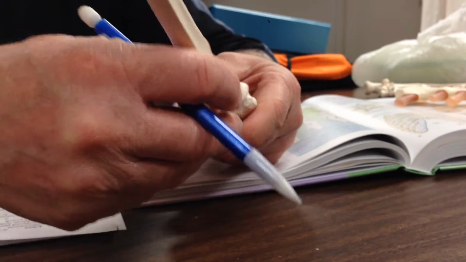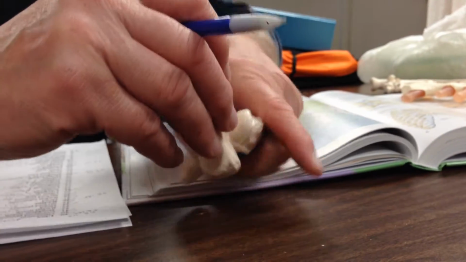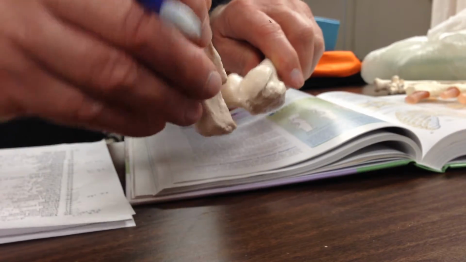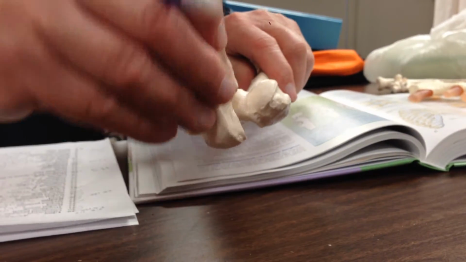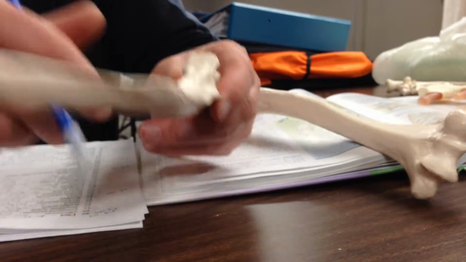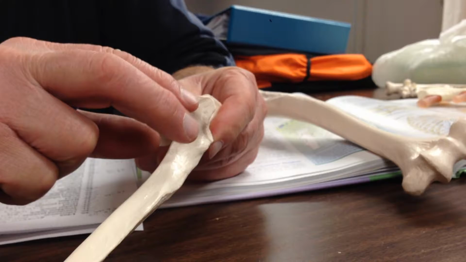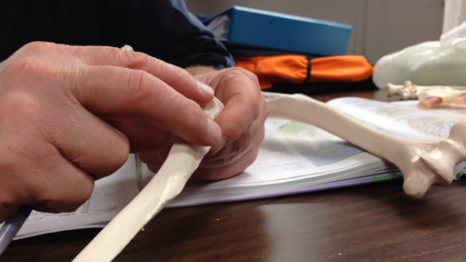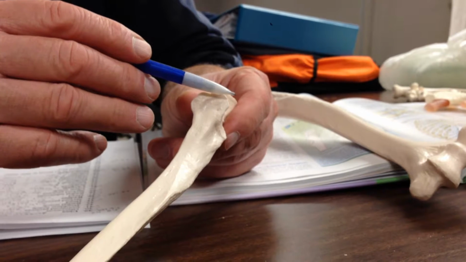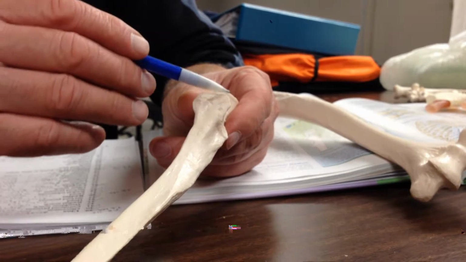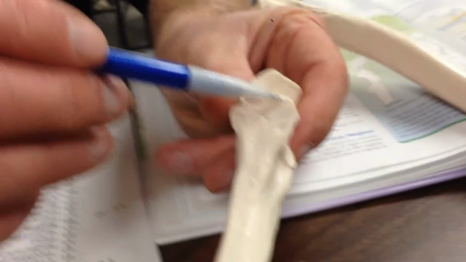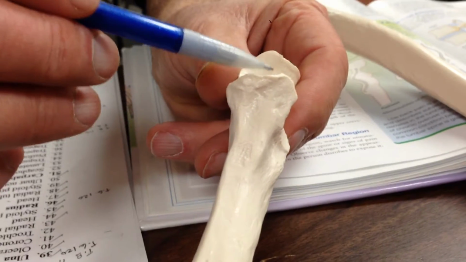The ulna, excuse me, is this forearm bone, and it is on the little finger side. This is the bone we use to flex the forearm against the humerus. On the proximal end there is an anterior projection, which is called the coronoid process. This is the anterior projection on the proximal end.